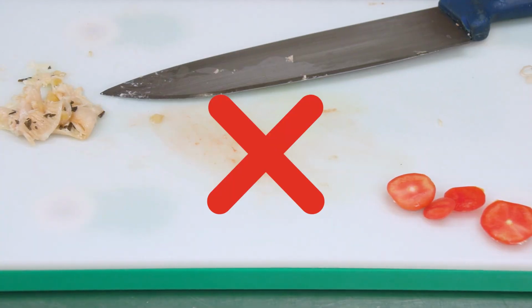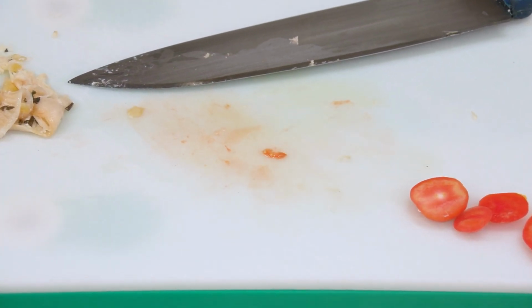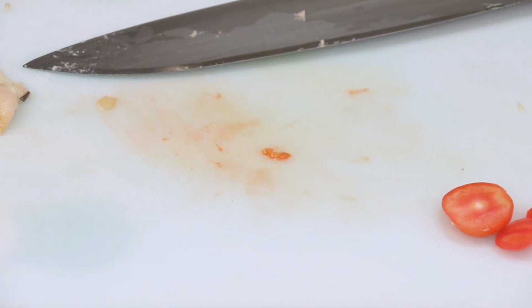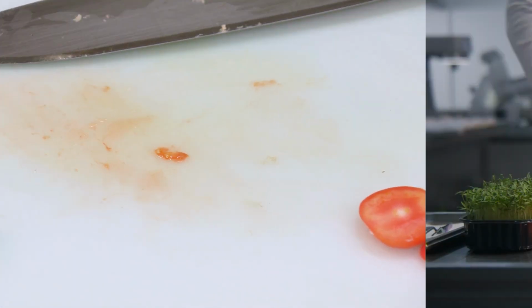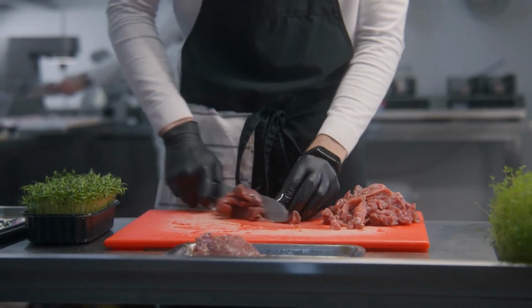Also, do not use the same utensils, such as knives and chopping boards, for raw and cooked foods to avoid any microorganisms being transferred from one to the other. Remember to change gloves between handling raw and cooked foods.